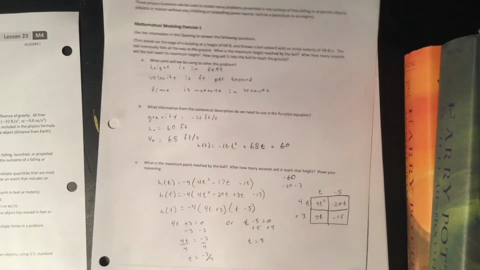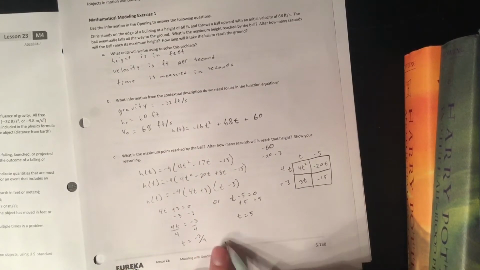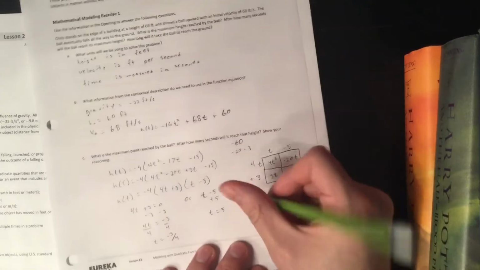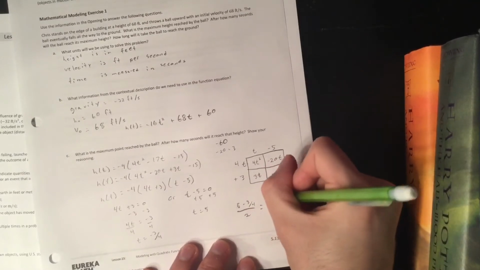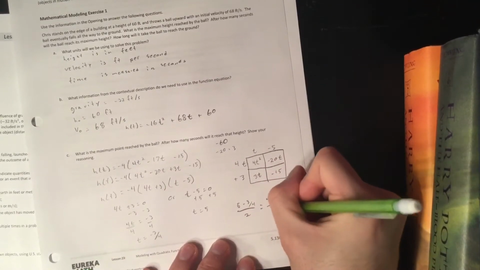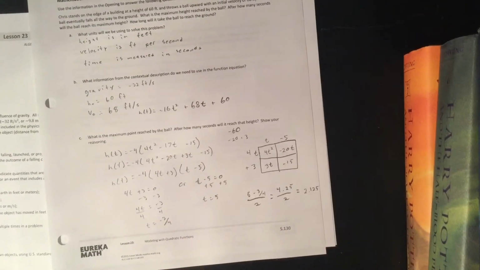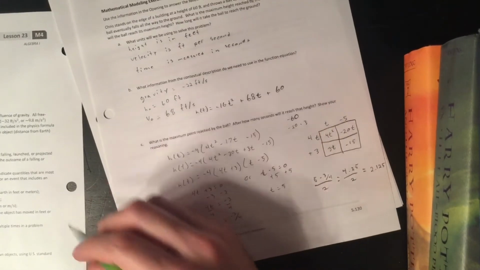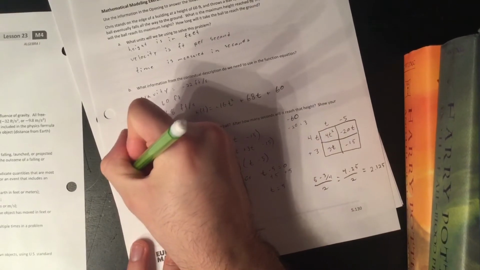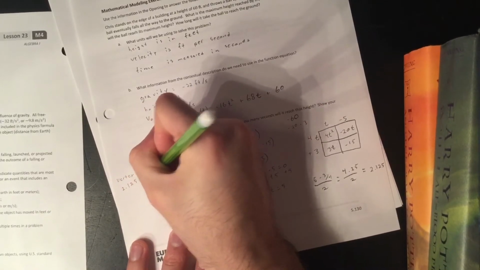Okay, so then we're still working at the max. So to figure out the vertex, since it's symmetrical, we can combine these two and find the average. So we have 5 minus 3/4 divided by 2. So that's going to equal 4.25 over 2. And that'll equal 2.125. So that is going to be our x value. So after how many seconds did it reach that height? So the vertex is going to be at 2.125 seconds. So it took 2.125 seconds to reach the top.